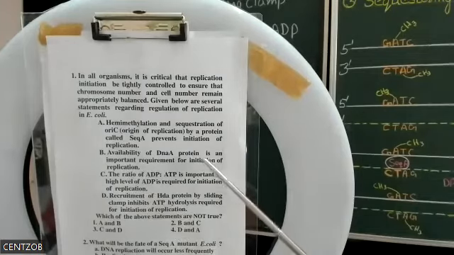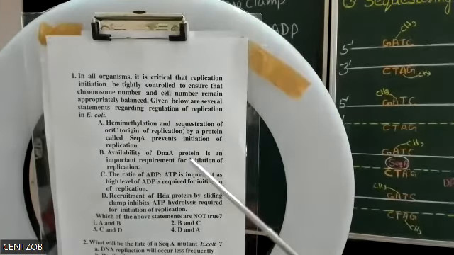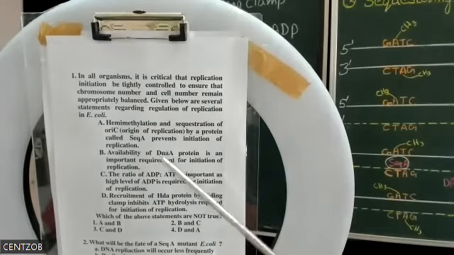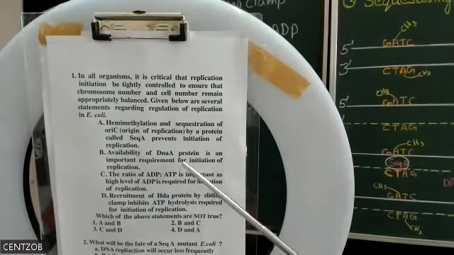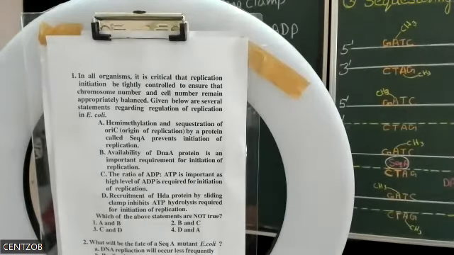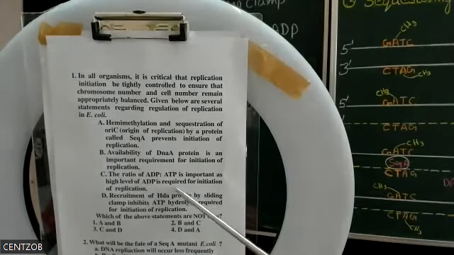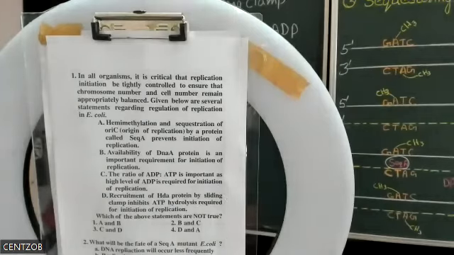B: Availability of DnaA protein is an important requirement for initiation of replication. C: The ratio of ATP to ADP is important, as a high level of ADP is required for initiation of replication.